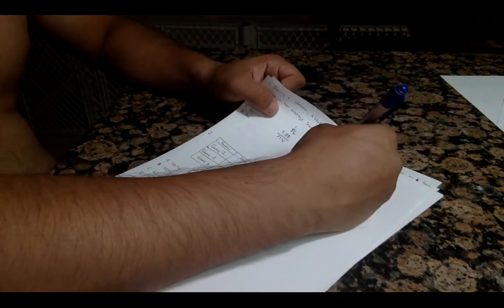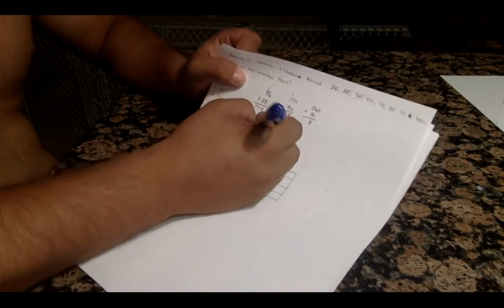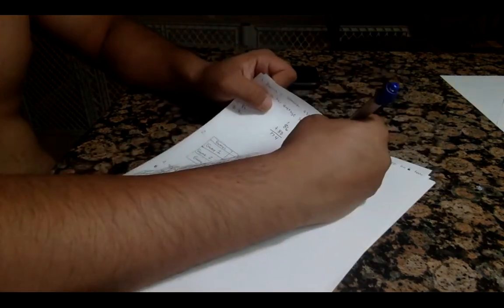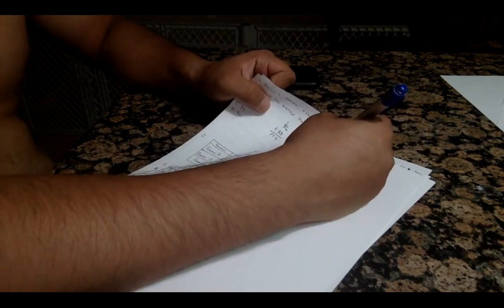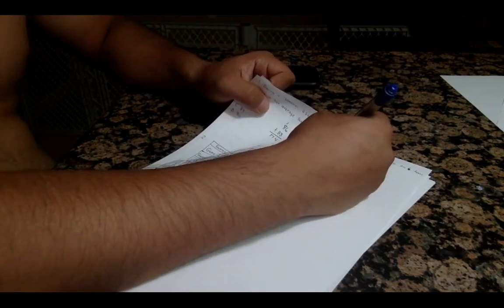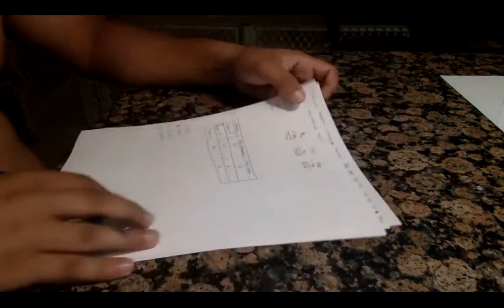Okay. 8 plus 0 is 8. Okay. And then 9 plus 6 is 15. And then we're going to carry that 1 from the 15. So 2 plus 1 is 3. Okay.